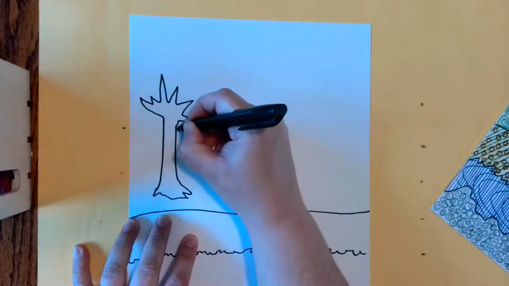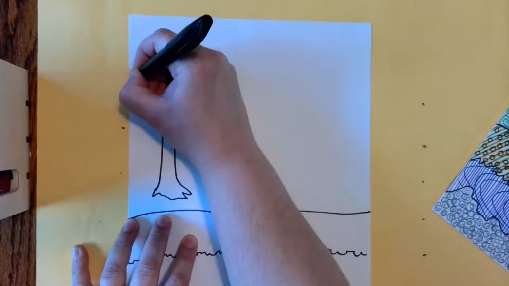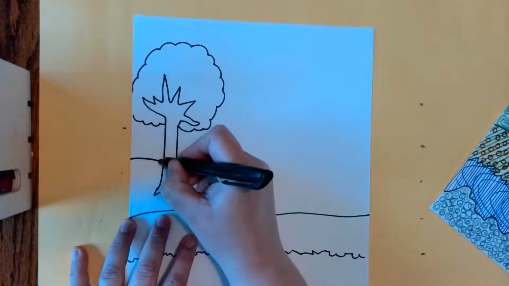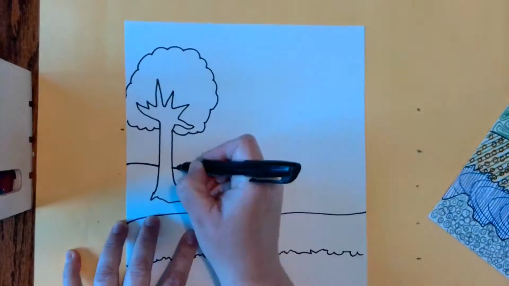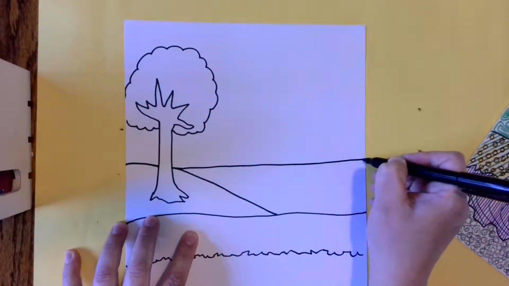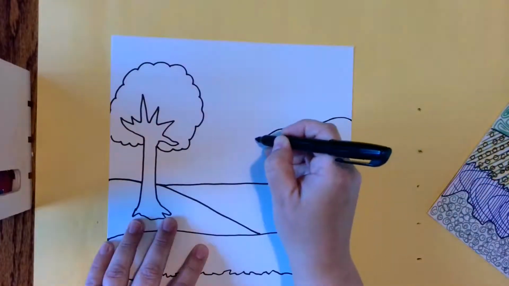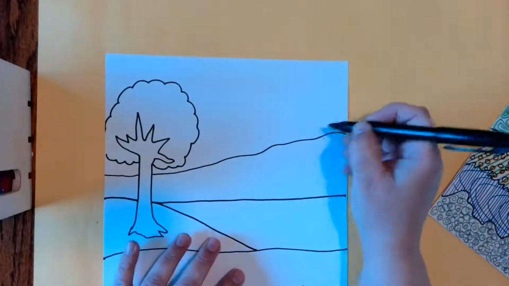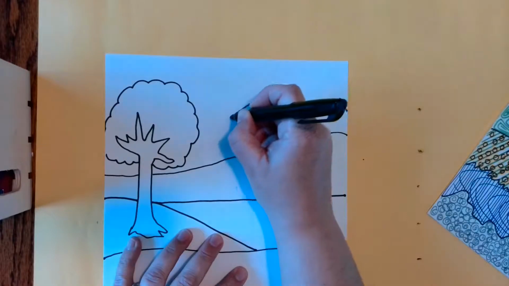Now I'm going to pretend like it is summer and this is full of leaves. I can't wait till the leaves come out on the trees. That's sitting on a little hill here that comes down. Maybe you can see a lake back here, or the river. Maybe there's a bluff. See how I'm getting higher up on my page now? Maybe there's even some mountains in your picture.